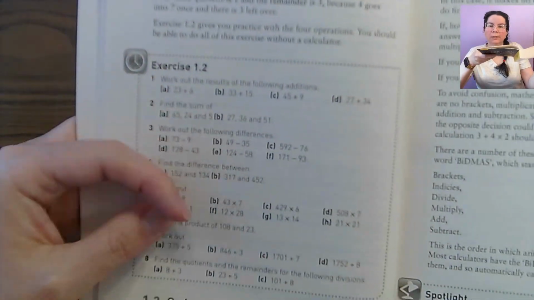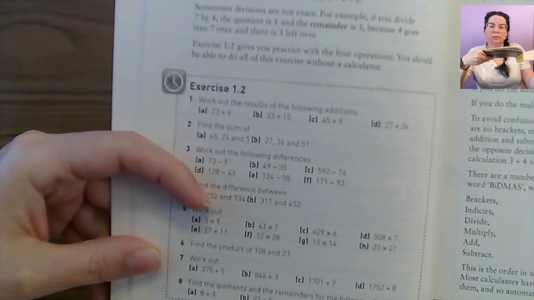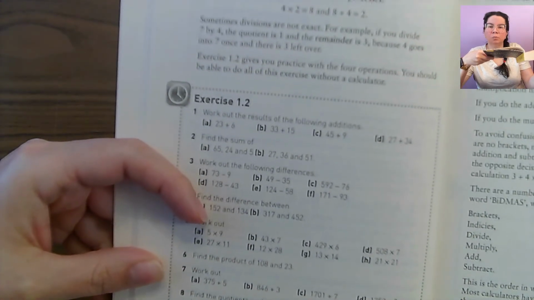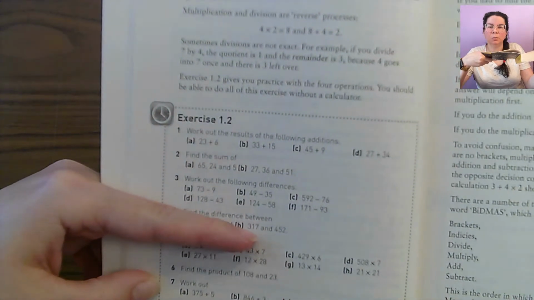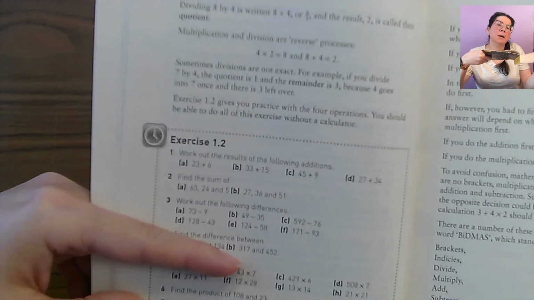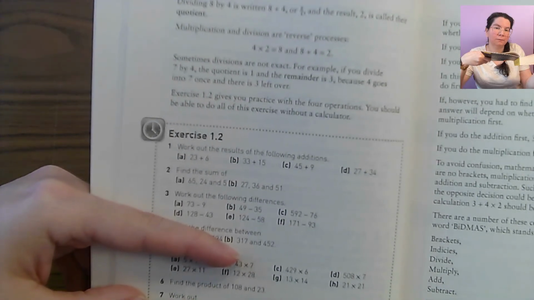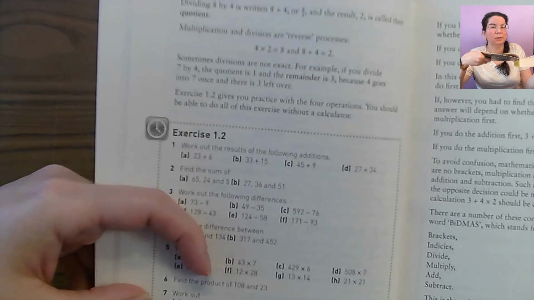But then, so this is the question here, right? So the difference between 152 and 134. So I did 152 minus 134. And then this one, it says 317 and 452, which in my mind means that I'm supposed to take the 452 from the 317.